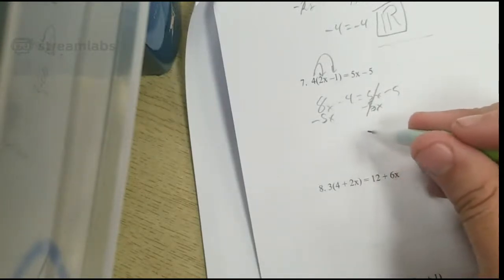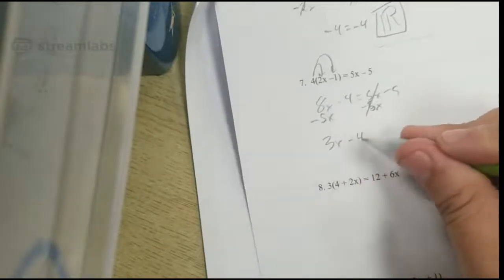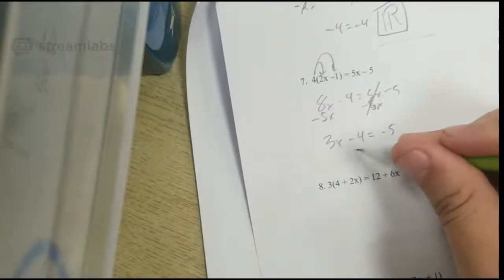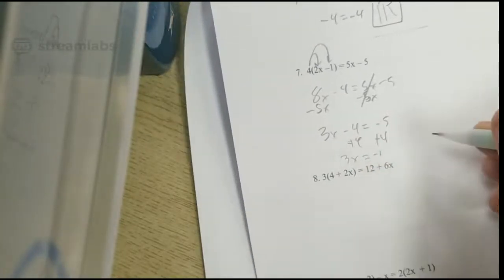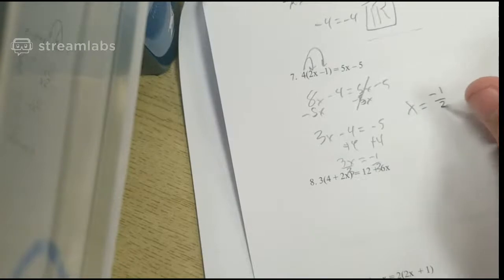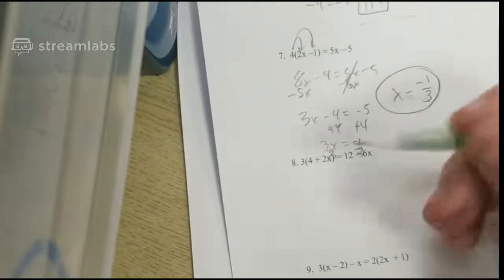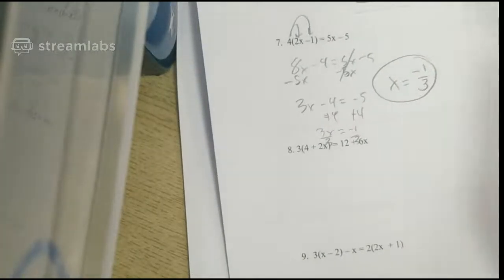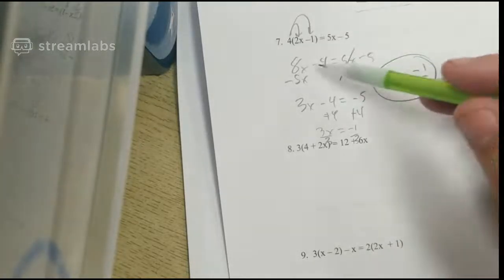So this is 3x minus 4 equals negative 5, plus 4. That is 3x equals negative 1. And then divided by 3, x equals negative 1 over 3. Okay, and it's okay if it's a fraction. You guys can deal with fractions. It's not the biggest thing in the world.